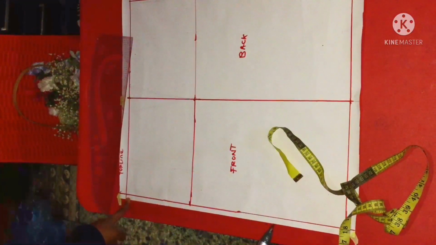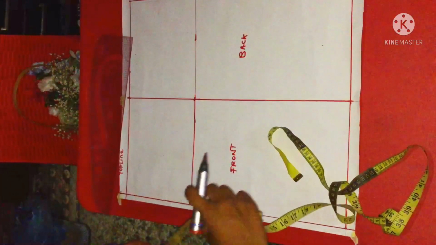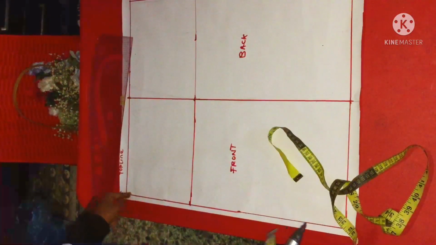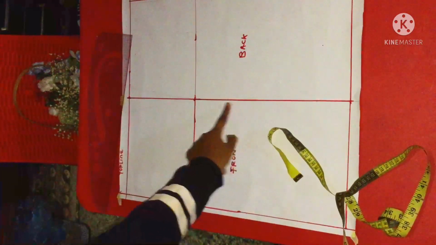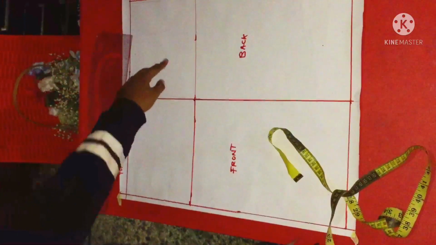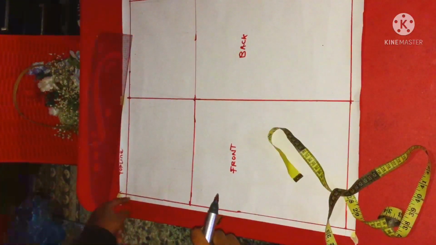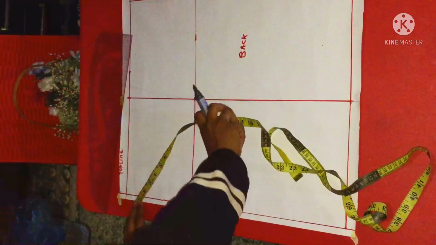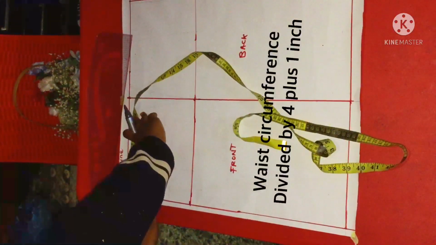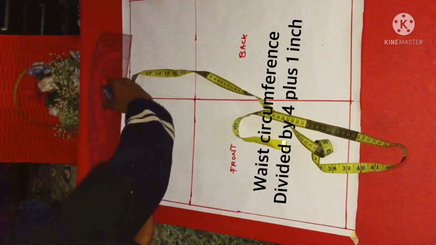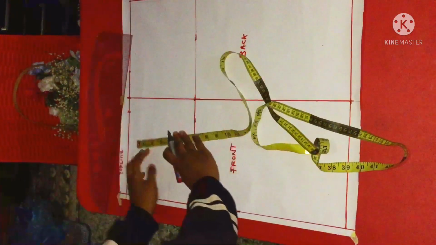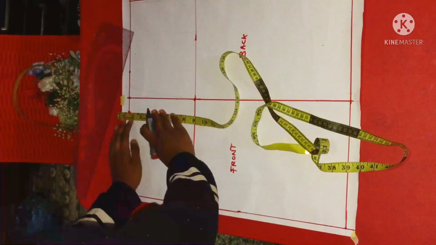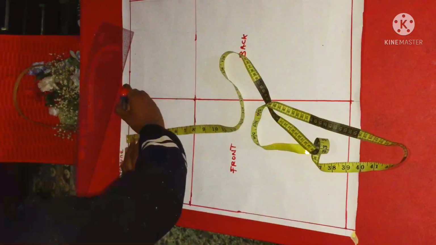Now from this point I'll measure out my waist divided by 4, plus 1 inch for that. But before I do that, I'll make sure that here and here and also here and there are equal, because this will be my hip line. So from this point, I'll take out my waist divided by 4 plus 1 inch for that. Then I'll mark that there. Then from that point, I'll come up 0.5 inches.